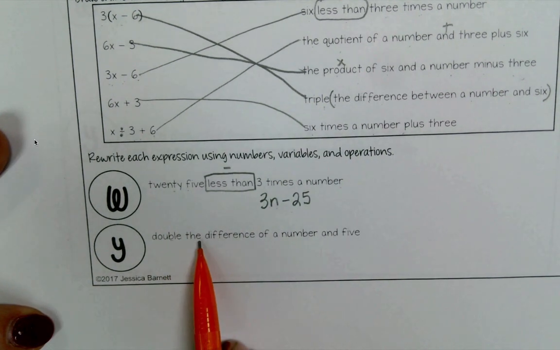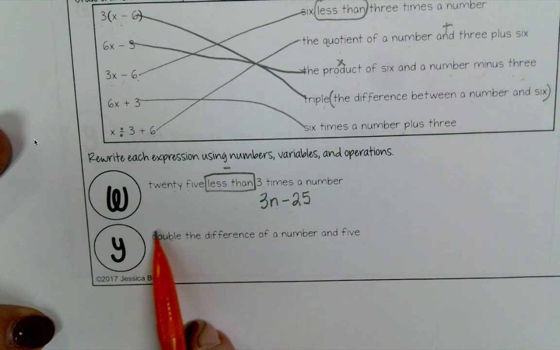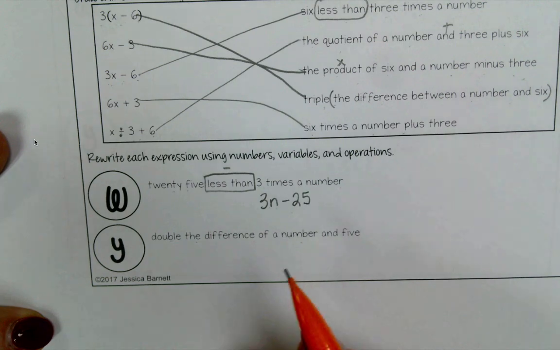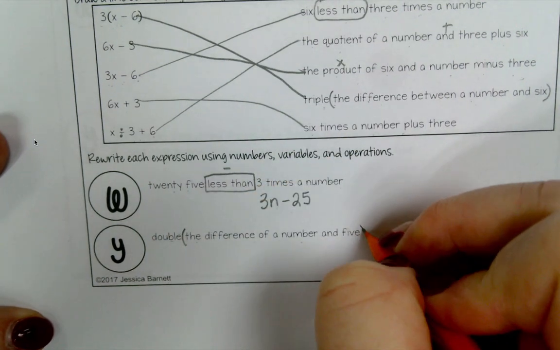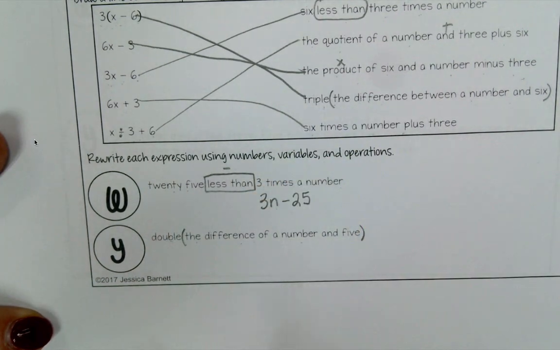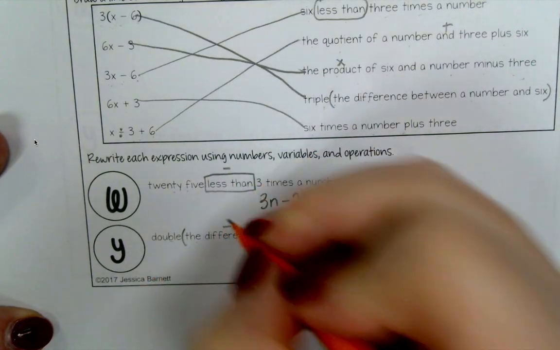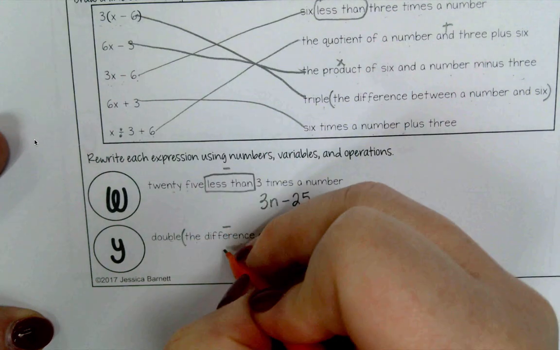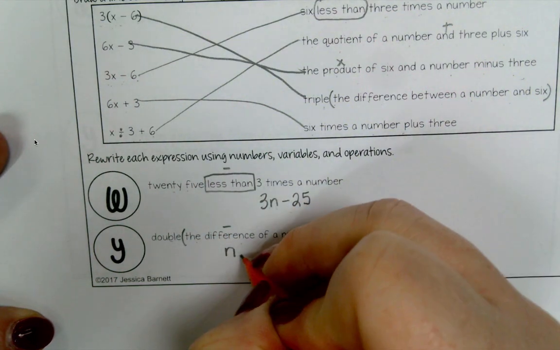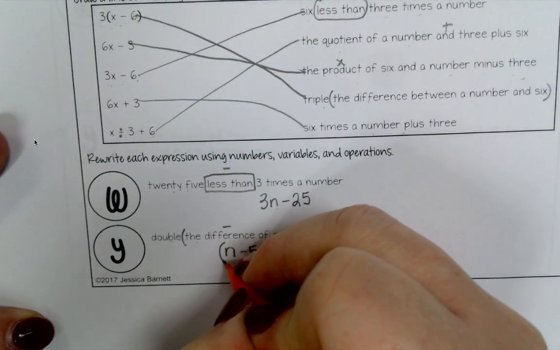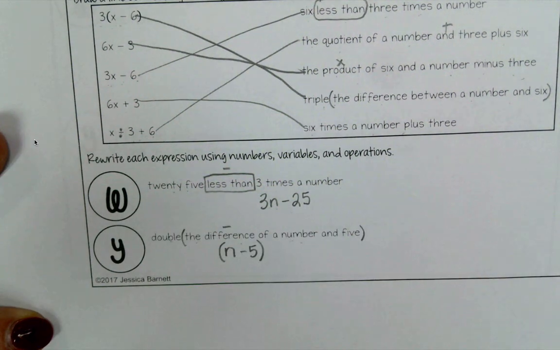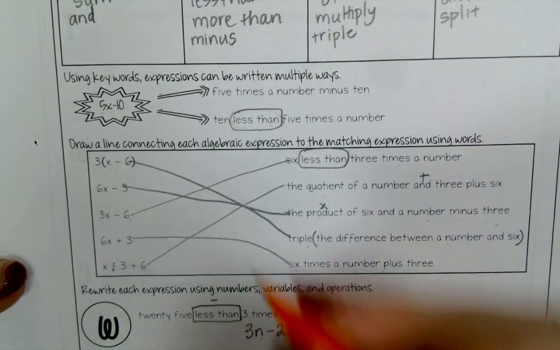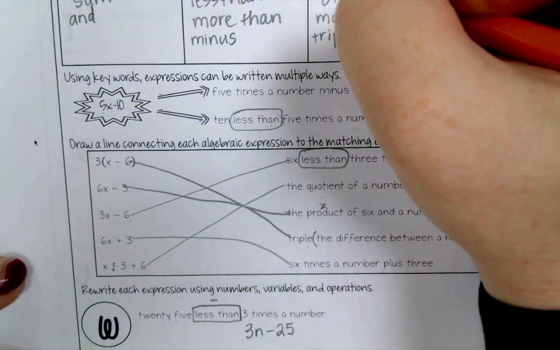Double the difference of a number and 5. So I'm going to double this, but first I got to find the difference of a number and 5. So it's kind of like doing this, right? And difference, subtraction, order matters. So when you say difference, the first thing in your expression, number and 5. So it has to go in this order. And double, what does double mean? Yeah, times 2. So we can come back up here and add the word double.